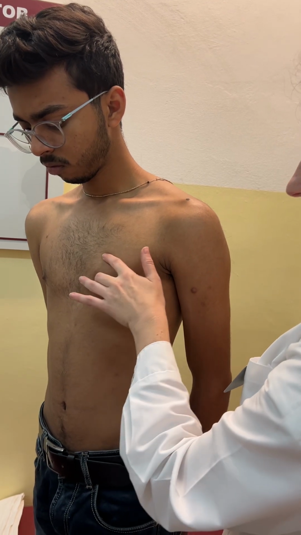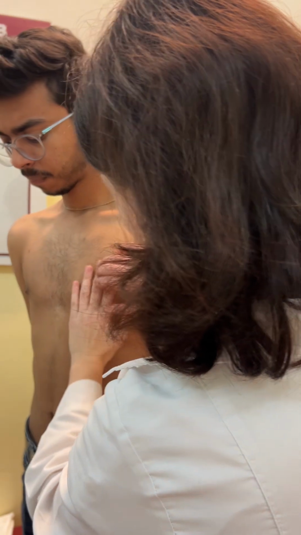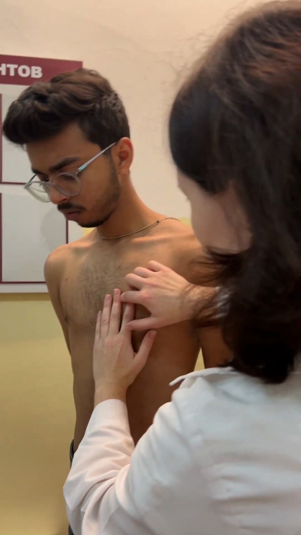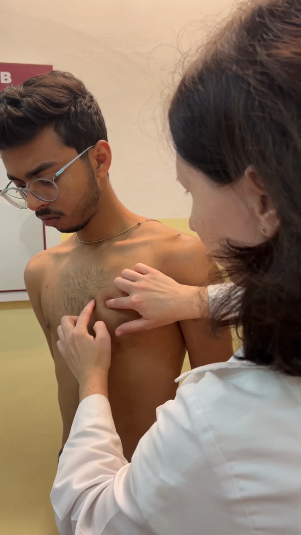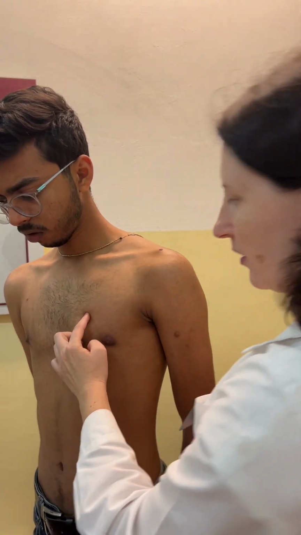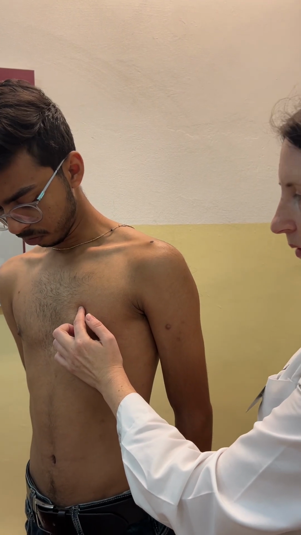Okay? Then, the third intercostal space from the midclavicular line. Decreased sound. Again, this edge of the finger, 2 to 2.5 centimeters laterally from the edge of the sternum. What structure makes this border? Here it is really the left atrium. Okay. And now we have the superior border.